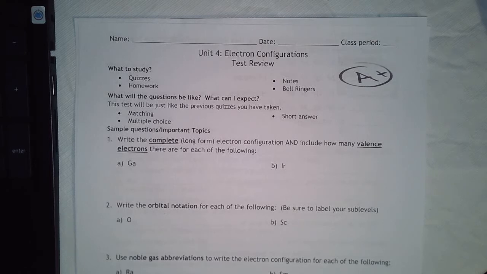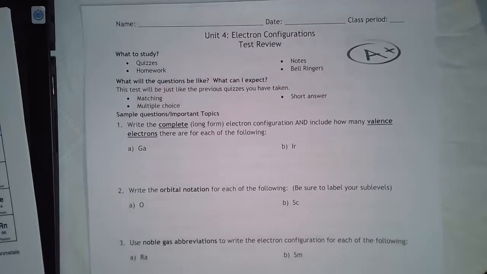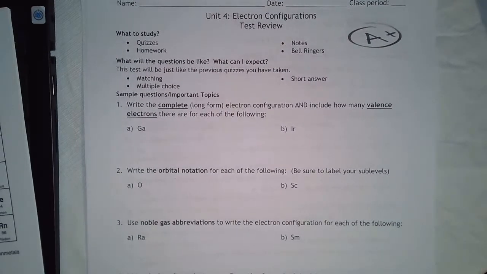Good evening, chemistry students. I know that some of you will have been studying for the test already, so I wanted to post an answer to the review sheet, but I figured that just posting an answer might not be as useful as explaining it.